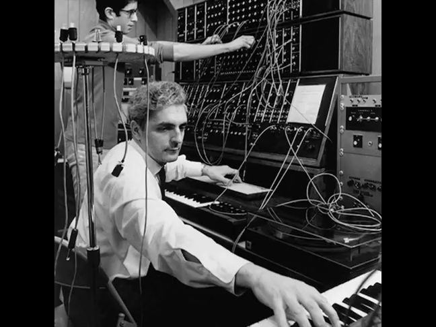Pacifica Radio presents an interview with Robert Moog, designer and builder of the Moog Synthesizer. The interview and demonstration of the synthesizer was conducted in the studios of R.A. Moog Incorporated at Trumansburg, New York.